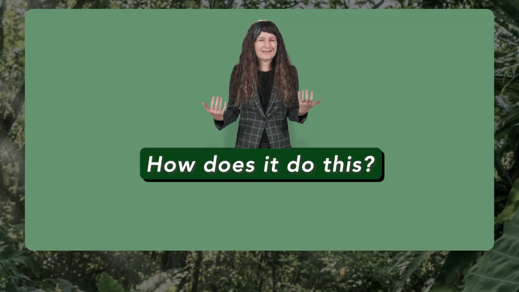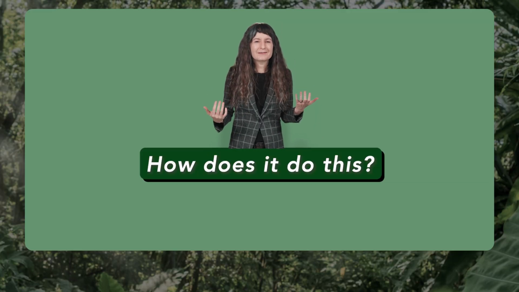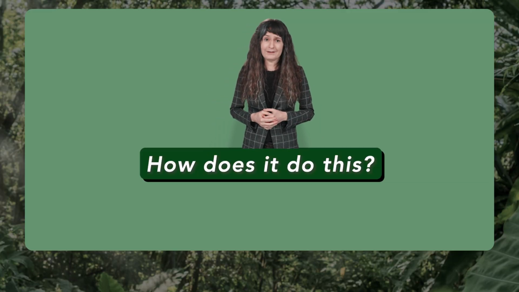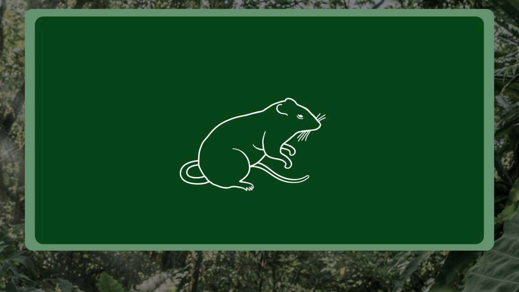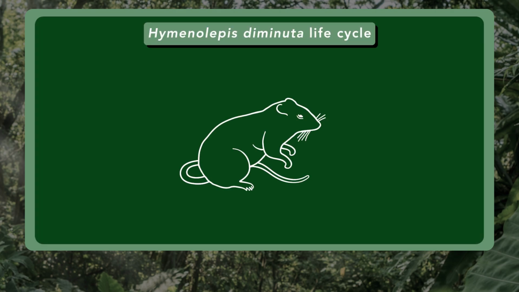Now, how does this tapeworm manage to do that? We're going to answer that question right now. I mentioned that H. diminuta is a well-used model system and that there's been a lot of research on rat tapeworm growth and physiology. The H. diminuta life cycle is a pretty simple one, at least as far as tapeworms go.